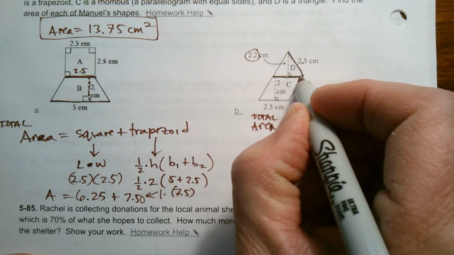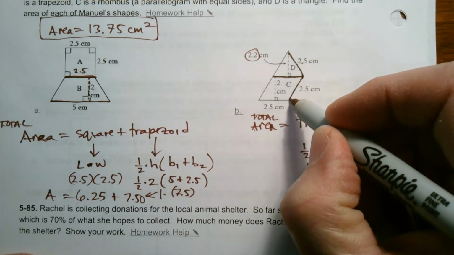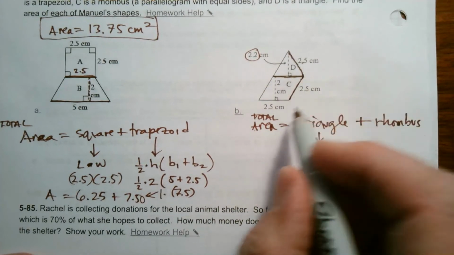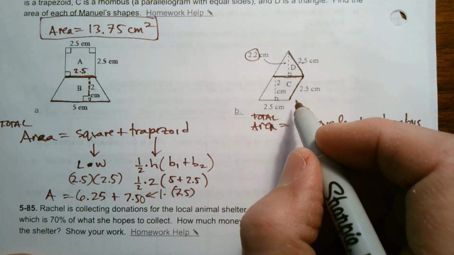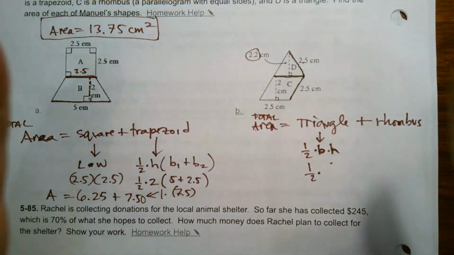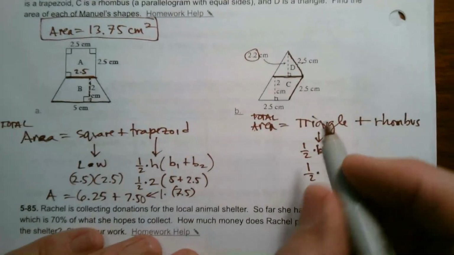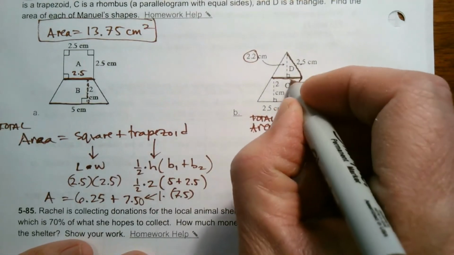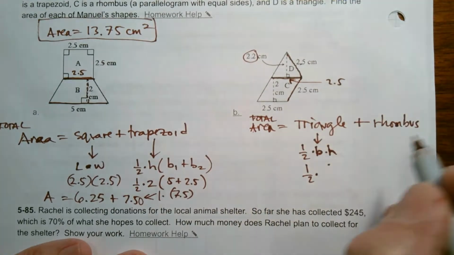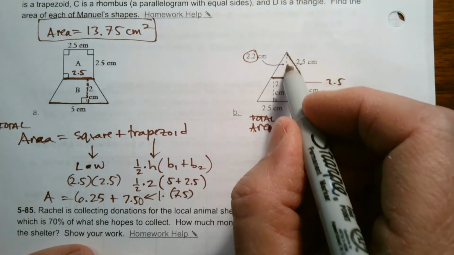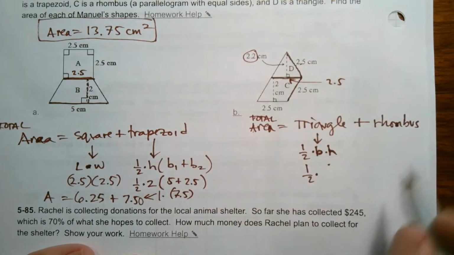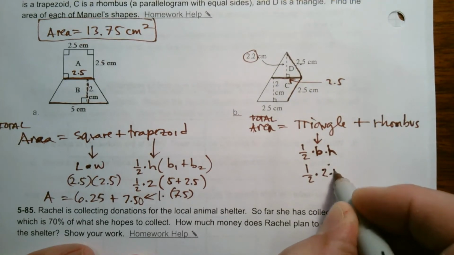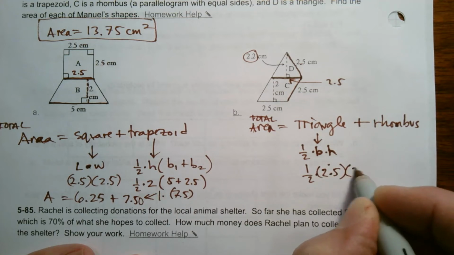This piece is the same length as that because this is a rhombus. Rhombi have all equal sides. It's basically a square that's been tilted. So we know that right there is also 2.5. So that's my base. Remember, your height and your base have to meet at 90 degrees in order for them to be the height and the base. So it's 1/2 times 2.5 times 2.2.